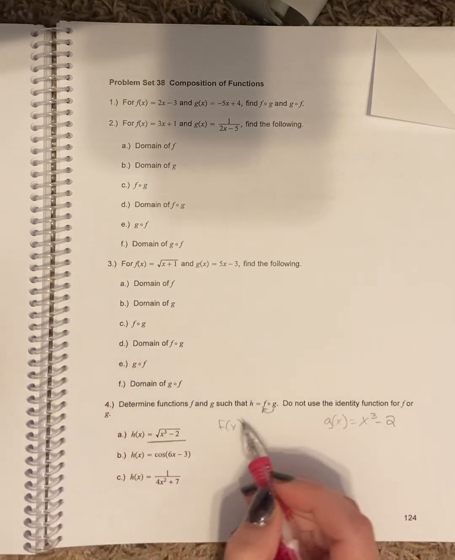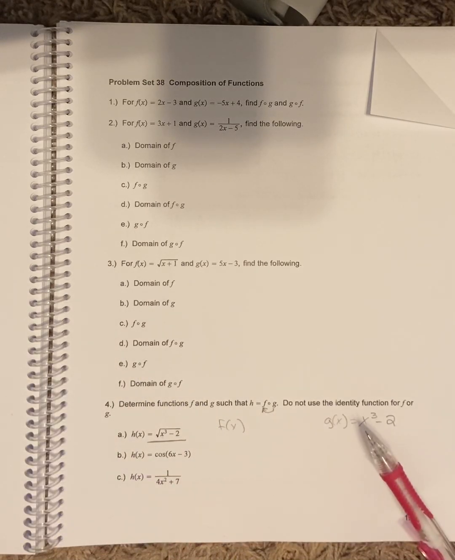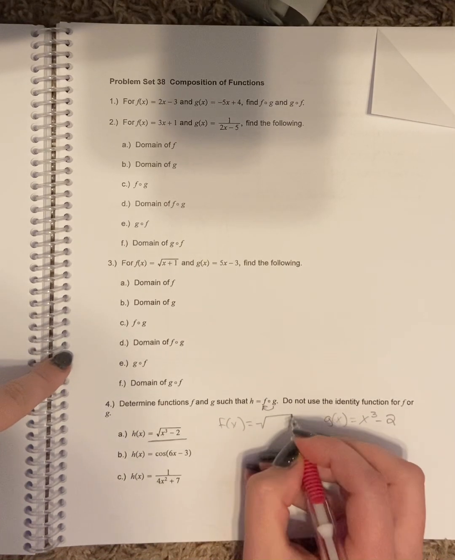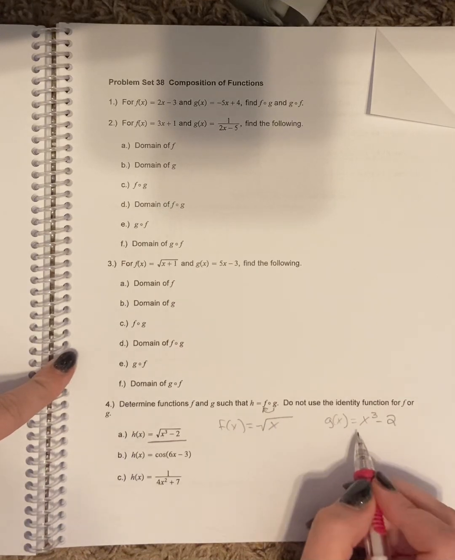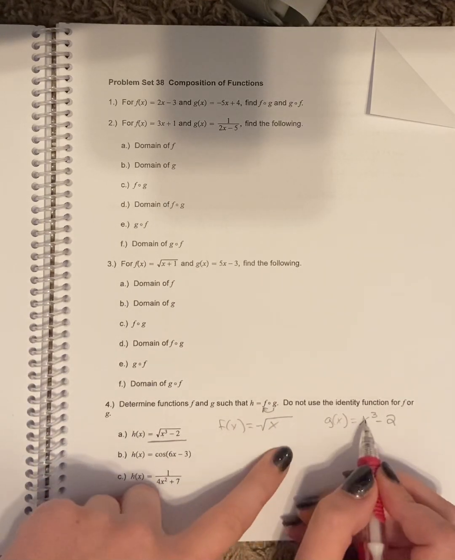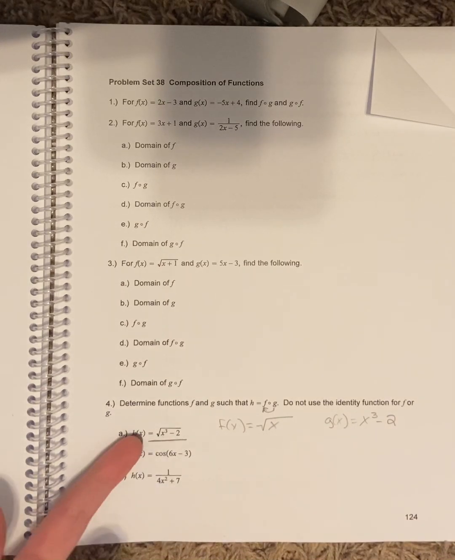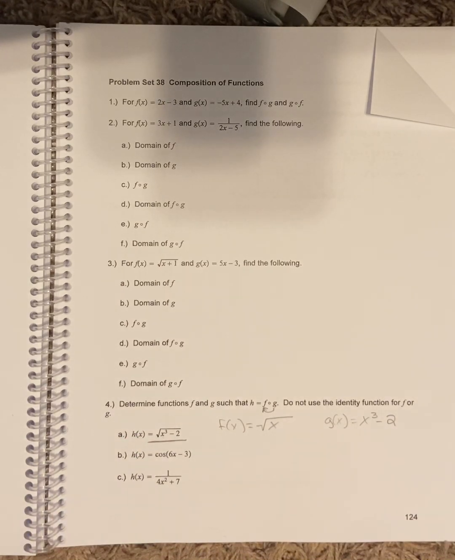So whenever we were plugging in, we were putting this wherever there was an x in f, so that must mean that the f of x function is the square root of x, because if we were to plug that in, it would be the square root of x cubed minus 2. And that is our h of x function that we were trying to unravel.